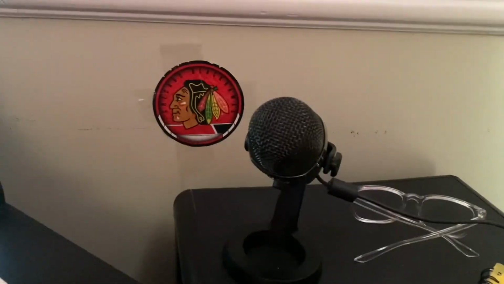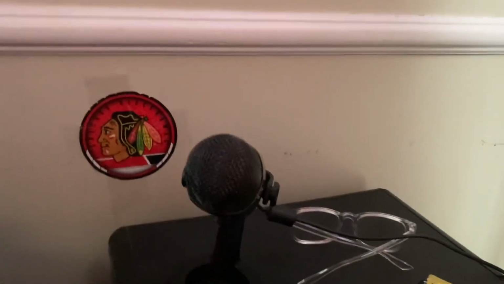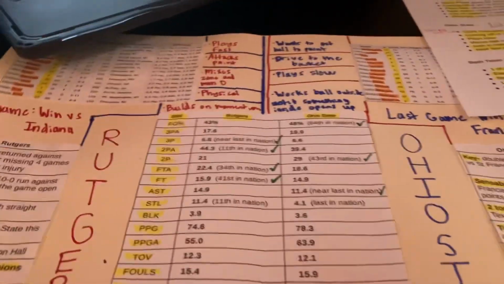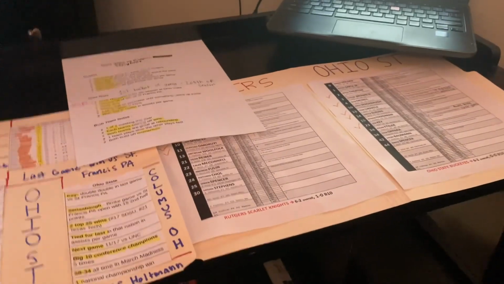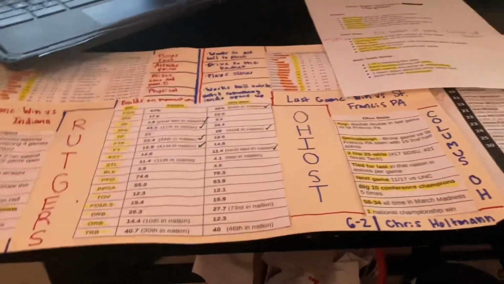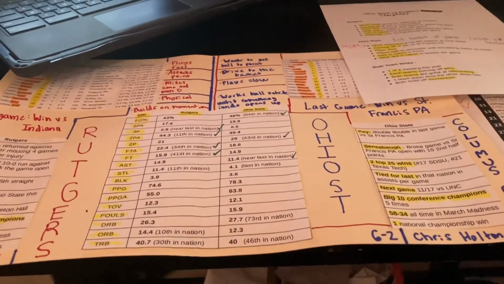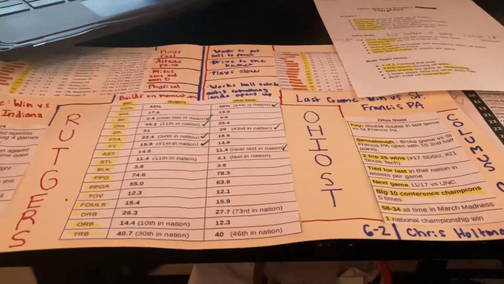Now let's move to our boards and story sheets, whatever you want to call it. Yep, there you go. So this whole preparation, I've created this new system.